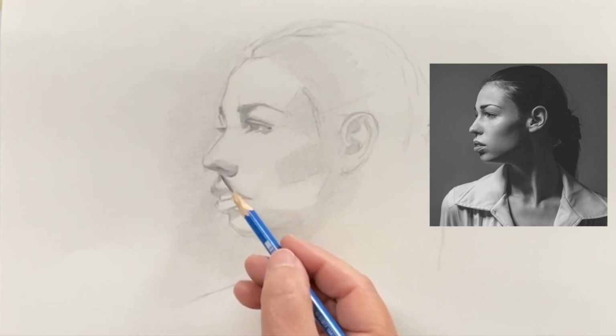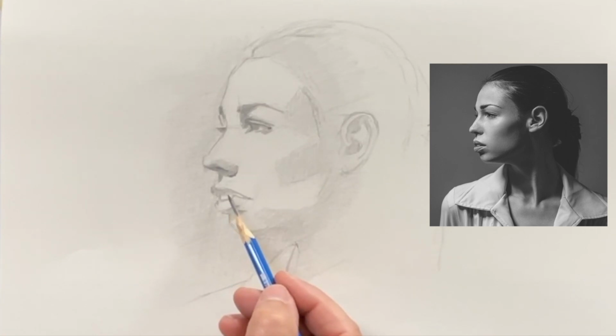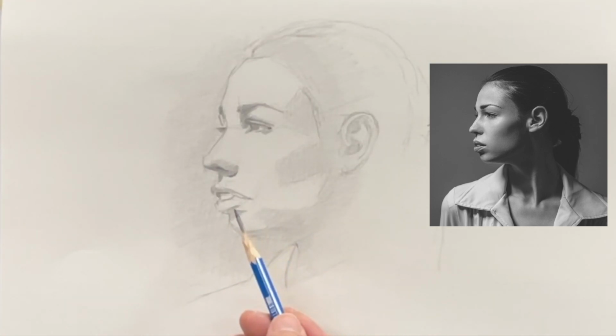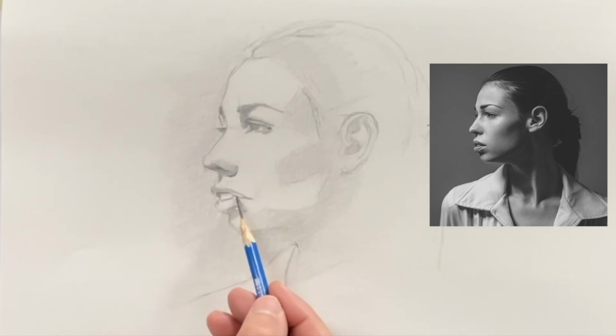This model has very unique lips and chin, so I want to be very sure that I pay attention to this area to get the exact and correct shape.